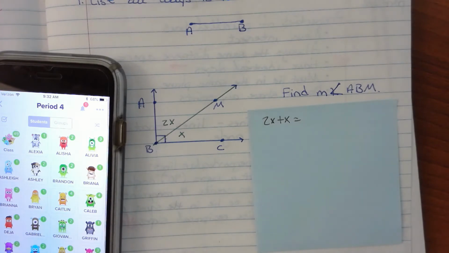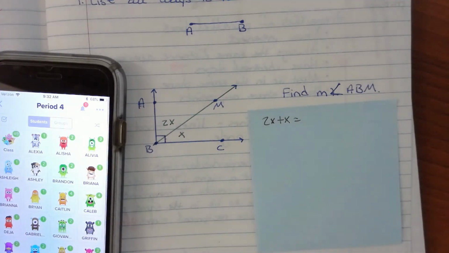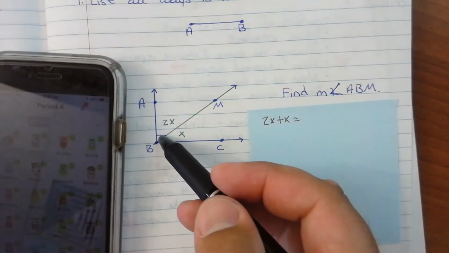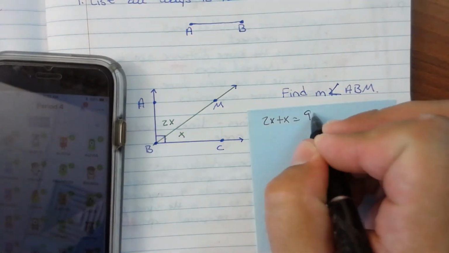Perfect. This is notation, guys. That's notation that I did not tell you. That's notation that you should already know. The square, the box, means 90 degrees. The whole angle is 90 degrees. ABC, the big angle, is 90 degrees. That means with the angle addition postulate, the sum of the parts, 2x and x, has to equal 90 degrees.